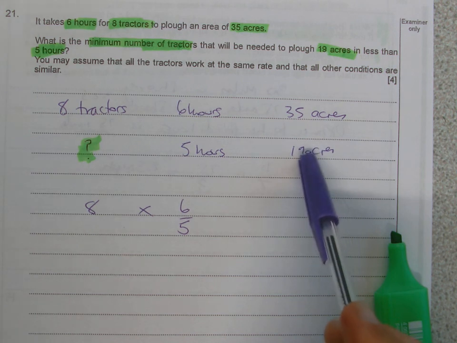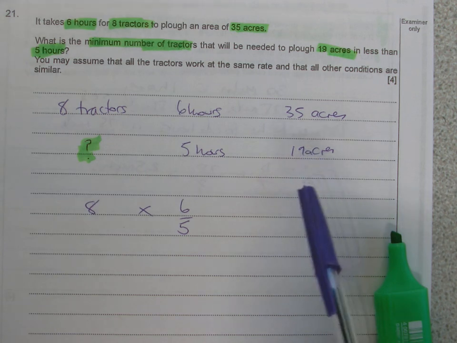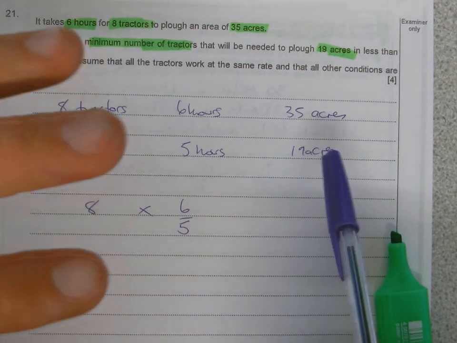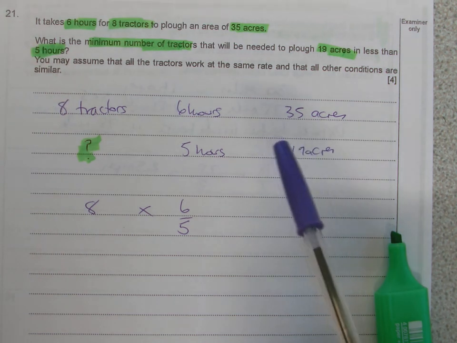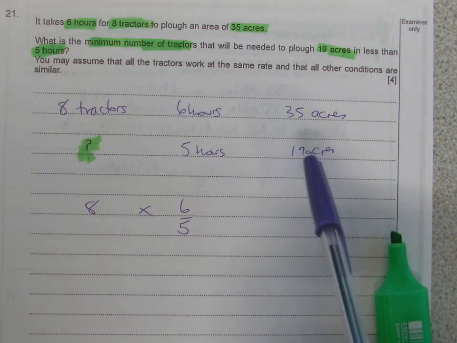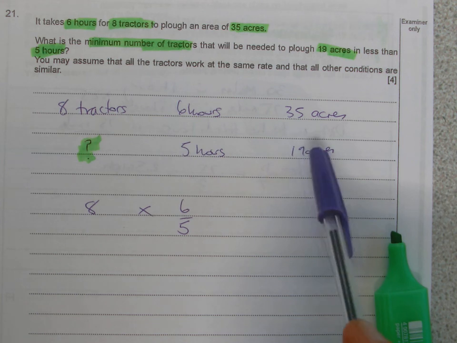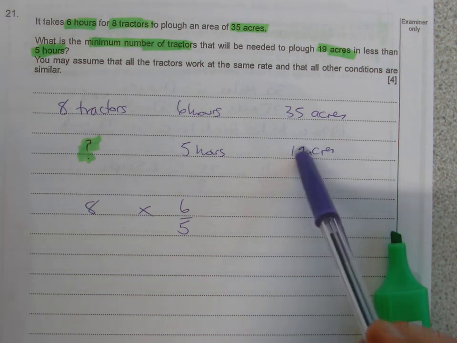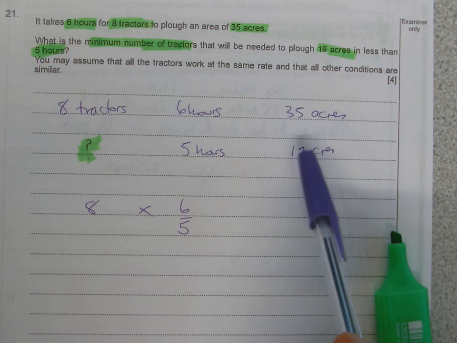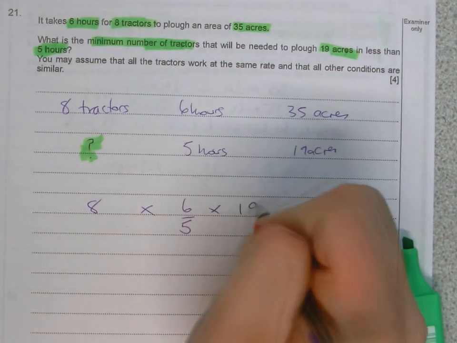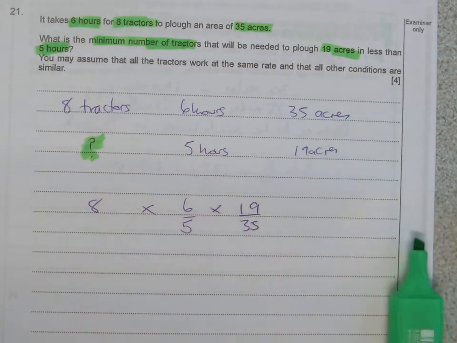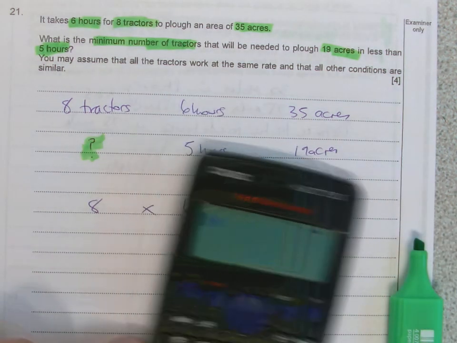So if there's less work to do we need more tractors or less tractors? Well, of course, if there's less work to do, less acreage, then we need less. We don't need as many tractors, do we? We need less tractors because there's not as many acres to cover. So if you need less, you're going to choose the smaller fraction. The smaller fraction will have 19 on the top, 35 on the bottom. So we get our calculator and times that out.